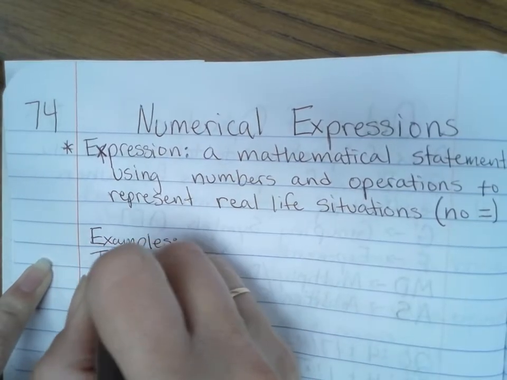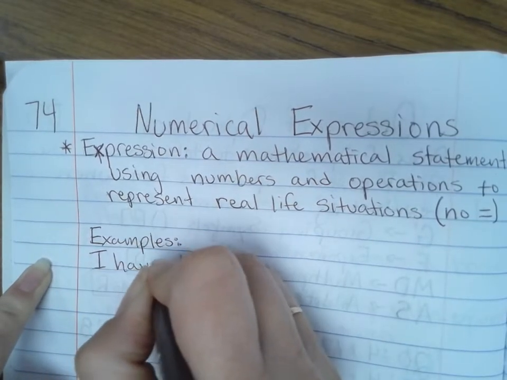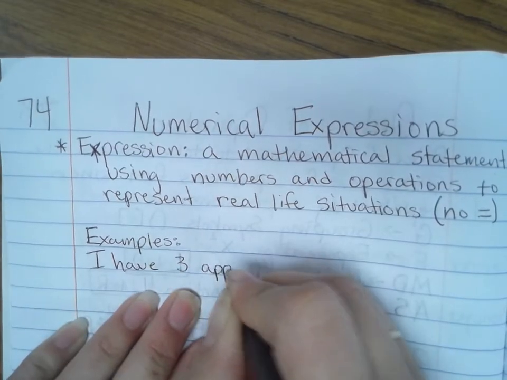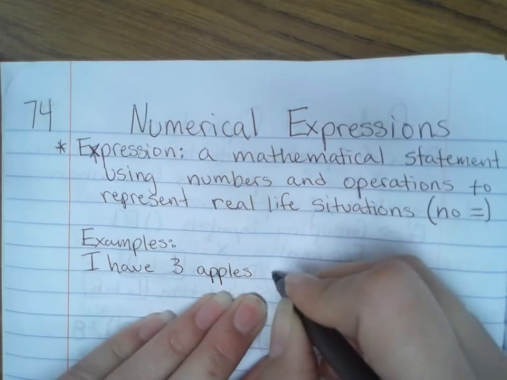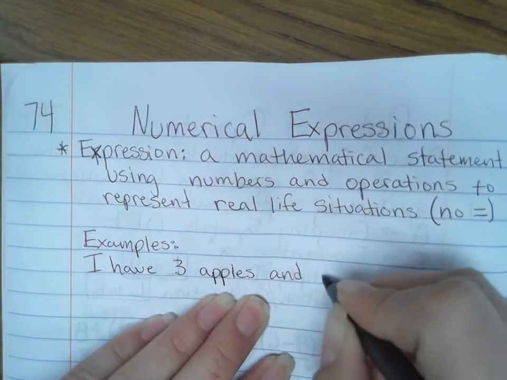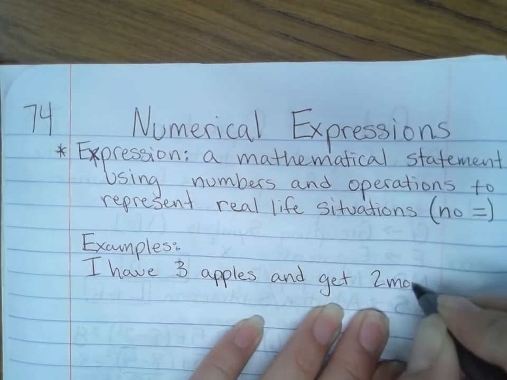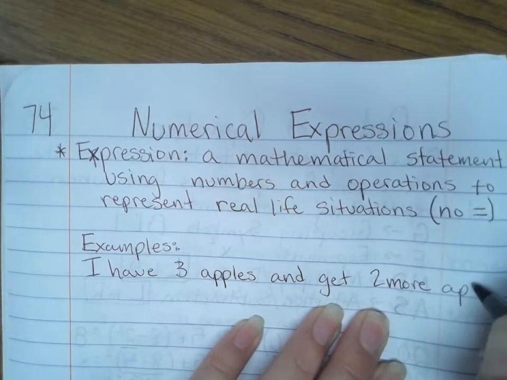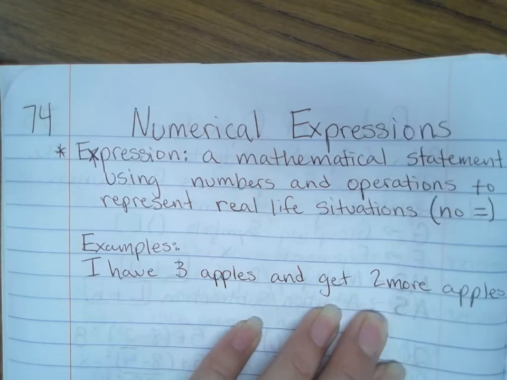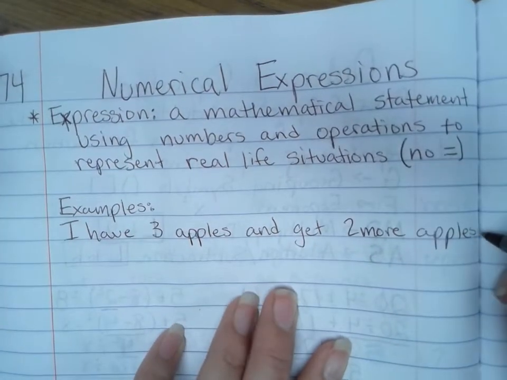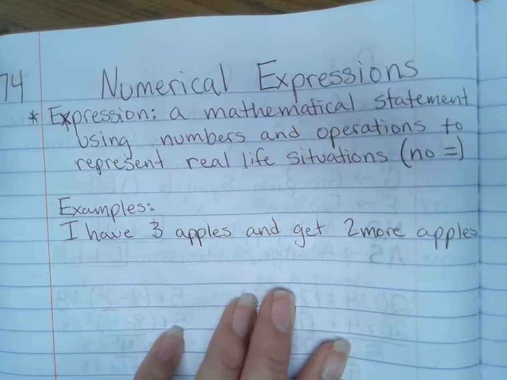I have 3 apples and get 2 more. Notice I am not asking you what's my total. All I'm doing is giving you a statement. I have 3 apples and I get 2 more apples.